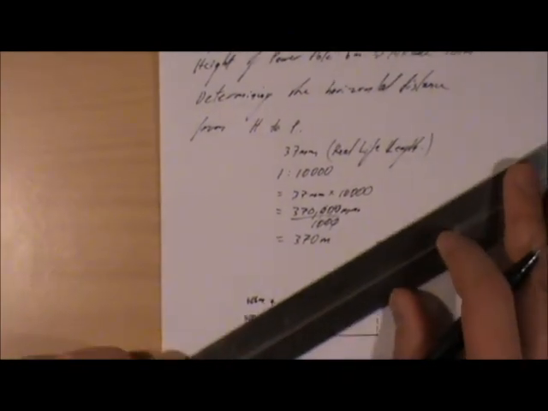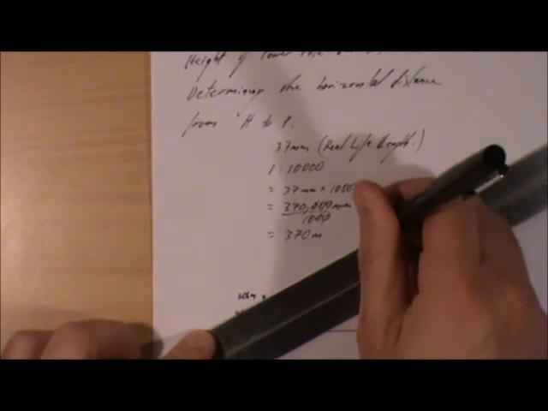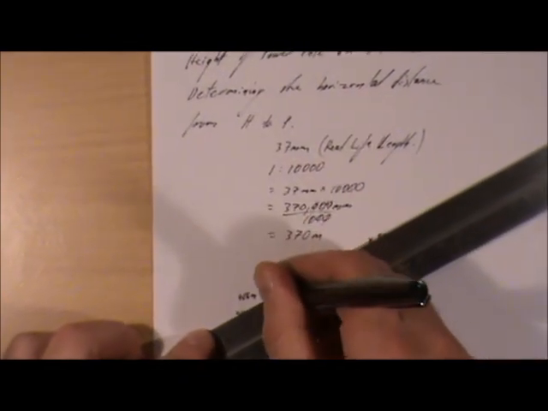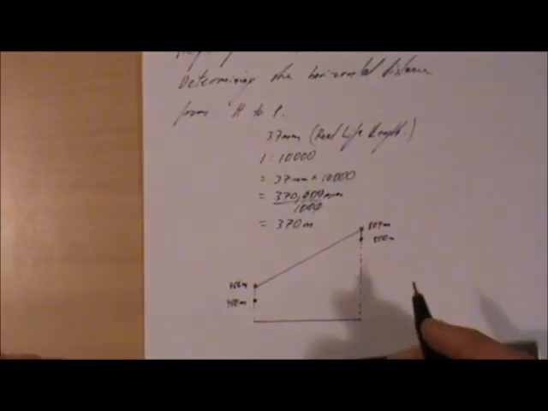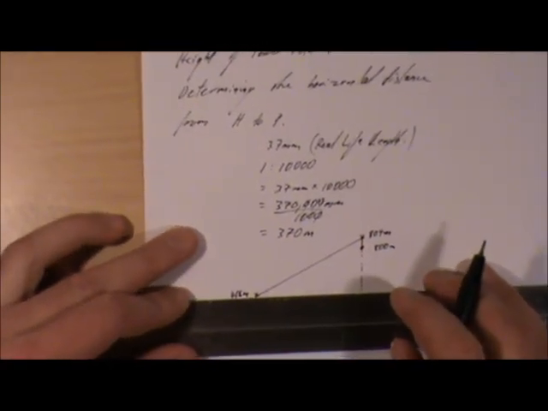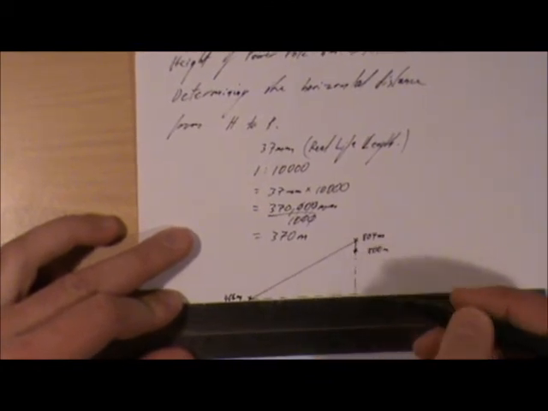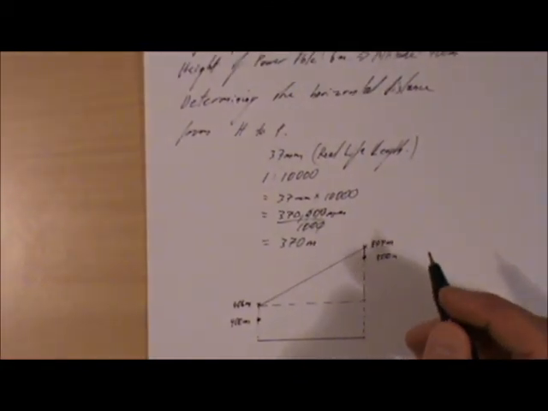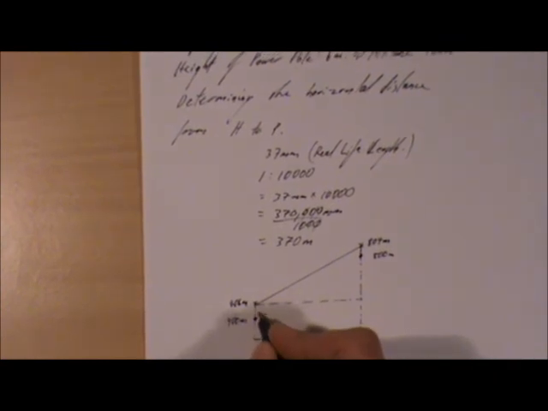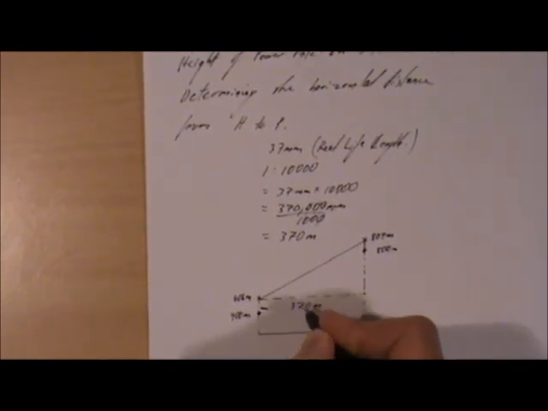And the diagonal represents the length of the power line, which is ultimately what we want to calculate. So you can clearly see now that we have a right angle triangle forming. We know the horizontal distance, because we just calculated that, which is 370 meters.